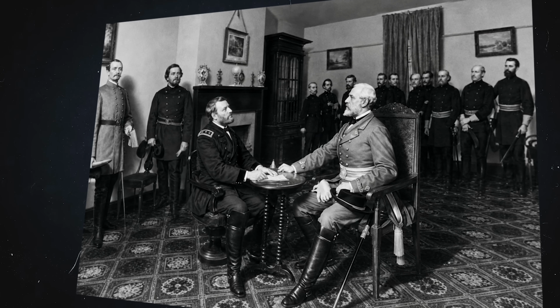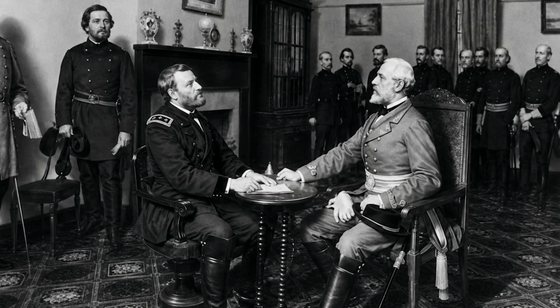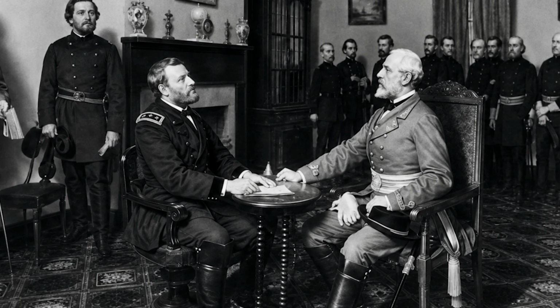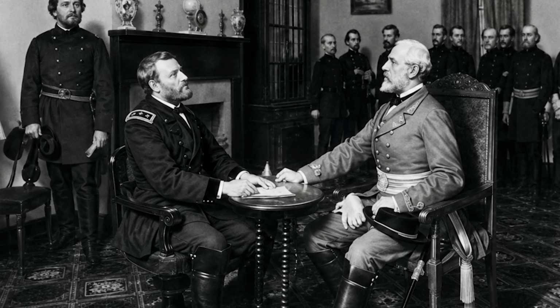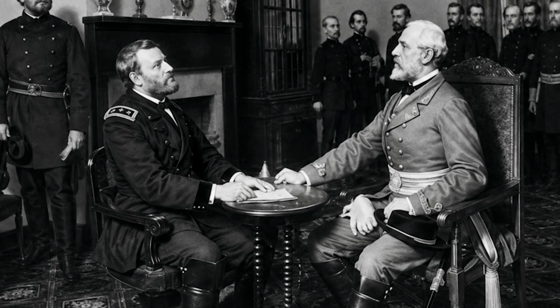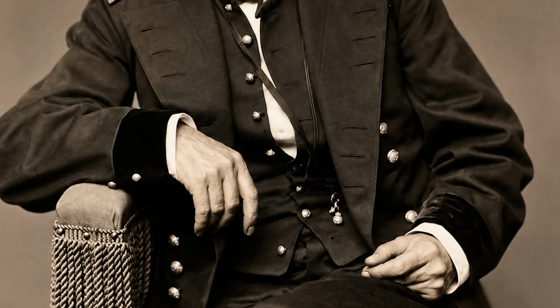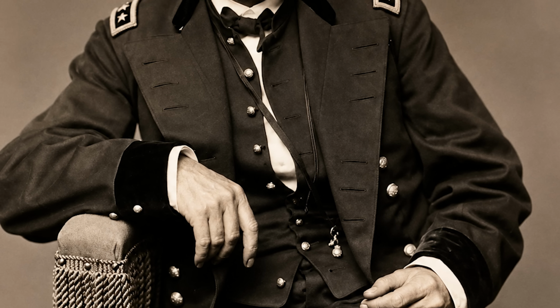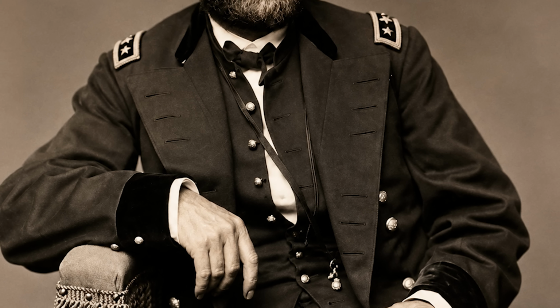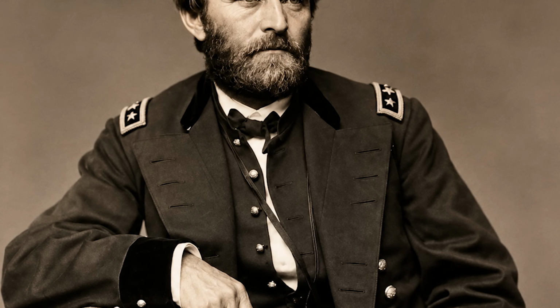Unable to continue fighting, Robert E. Lee met Ulysses Grant on April 9, 1865, in the parlor of Wilmer McLean's house at Appomattox Courthouse, Virginia, to negotiate the surrender of the Army of Northern Virginia. Grant, who according to his own memoirs had suffered from a severe headache all morning, reported that the discomfort disappeared the moment he received Lee's note proposing the meeting to discuss surrender terms.